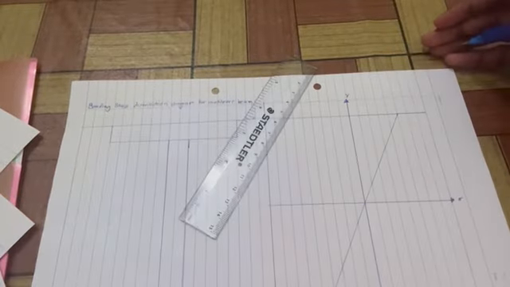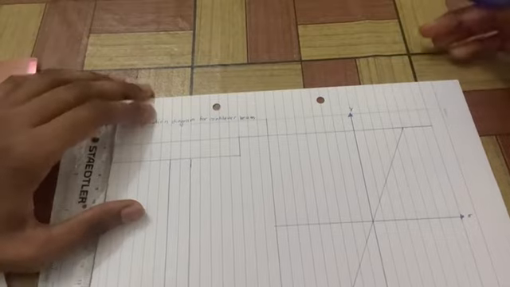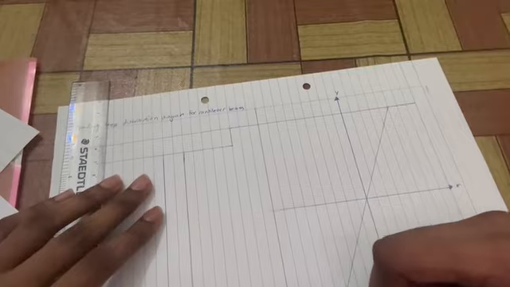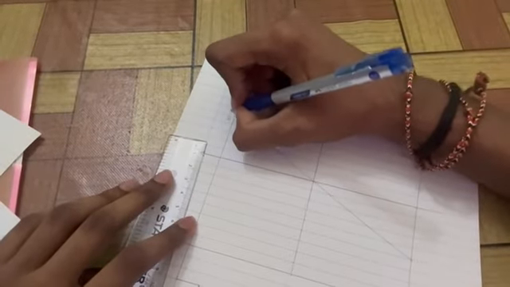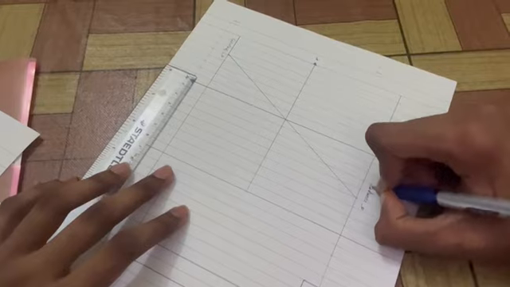The reason why I'm drawing my line like this is because this is a cantilever beam, and for a cantilever beam usually the tension will be here and the compression will be here. Let me label this as tension, and this as compression.